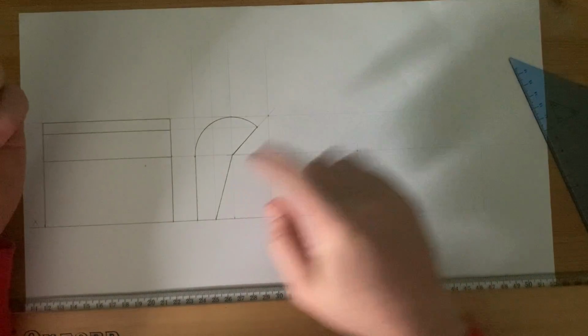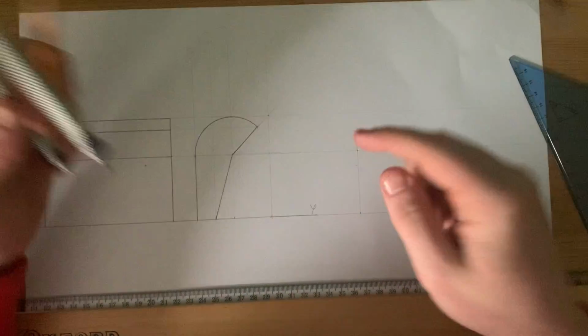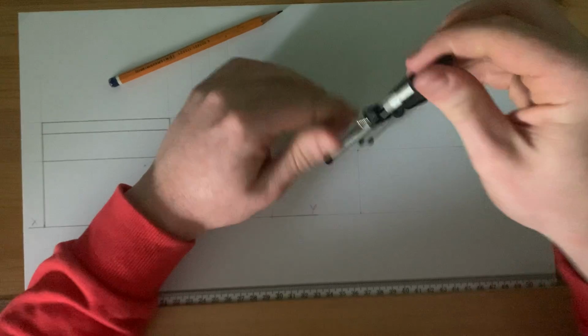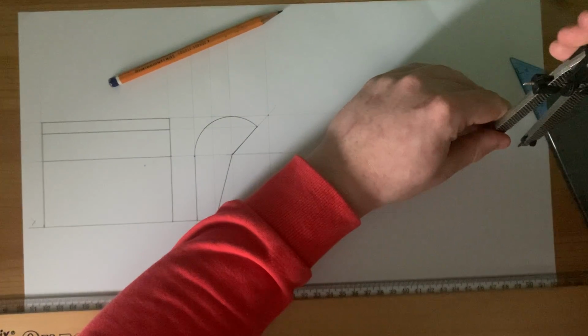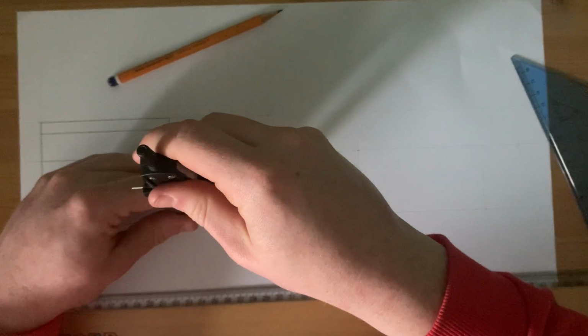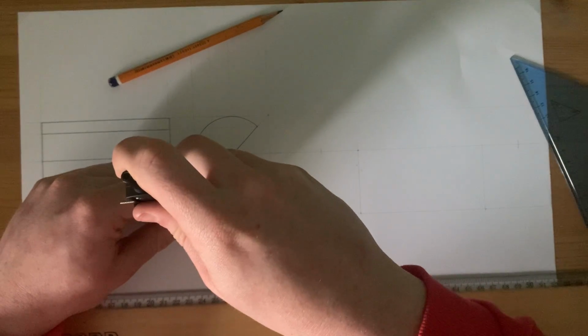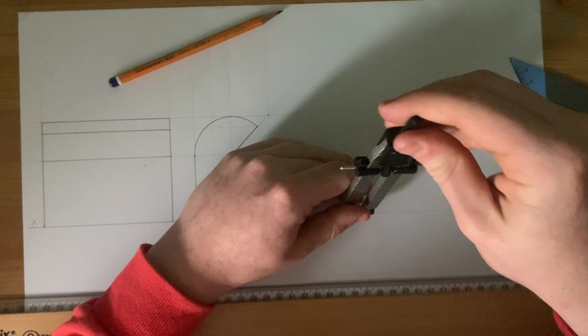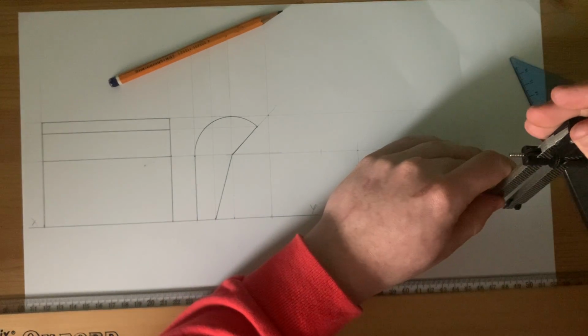We just flipped it back over, so that inside point is the same as this point here. So all we have to do is just set our compass to the distance and mark it off, and same to the other side, and same then at the bottom. Set it to the bottom distance and mark it with our compass.